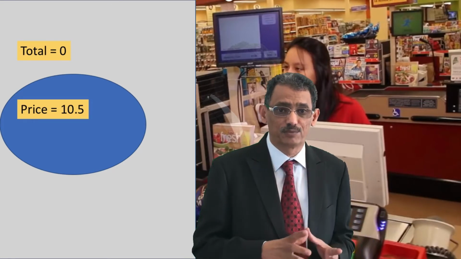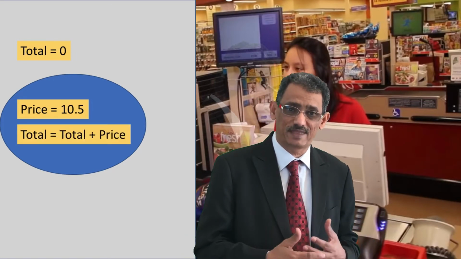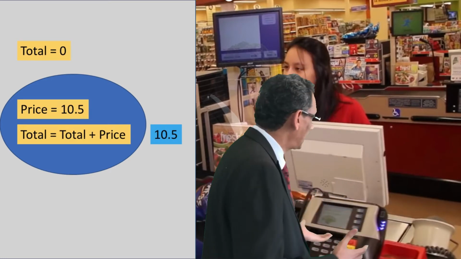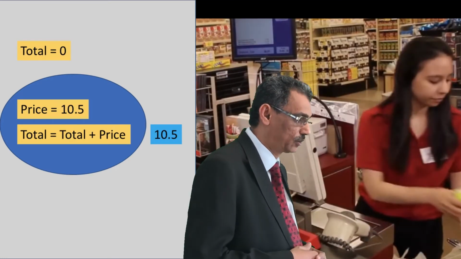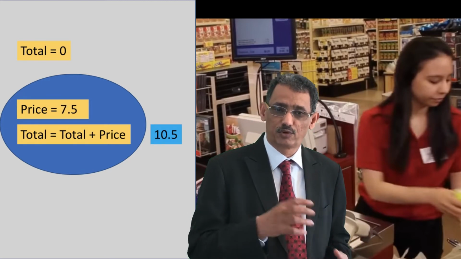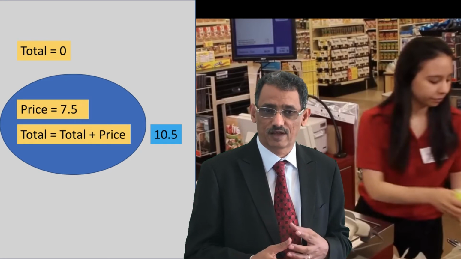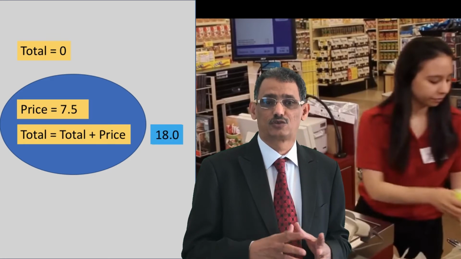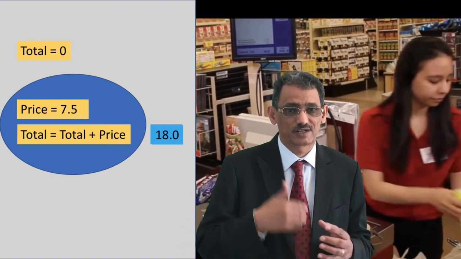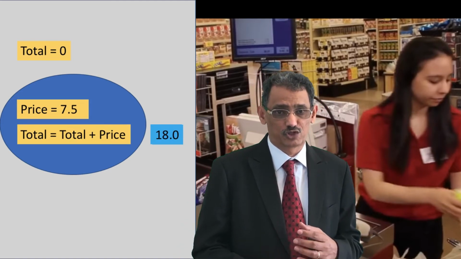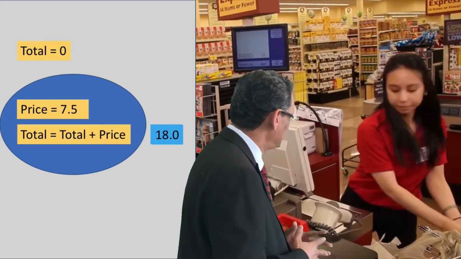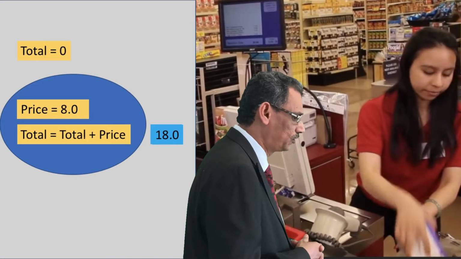Now we'll go into a loop. We'll continue repeating the same thing until the end of the items. So the second item here is 7.5. So the total now is 10.5 plus 7.5, which is 18. So the total is incremental. You start with the first total, which is 0, then you start adding to that one by one. Third item is 8.0.